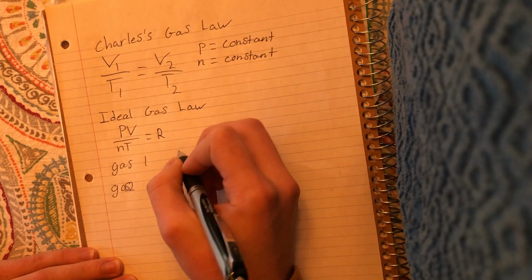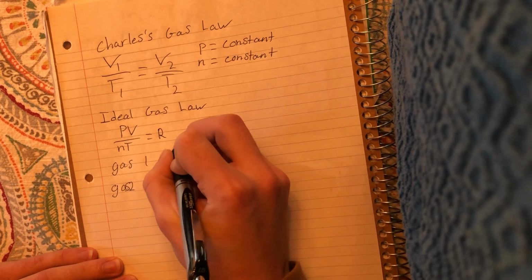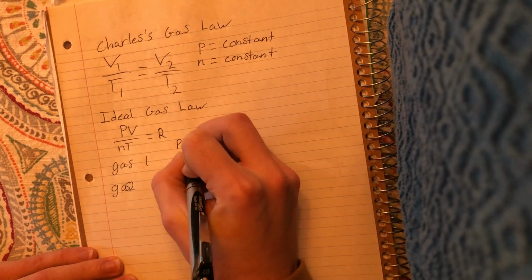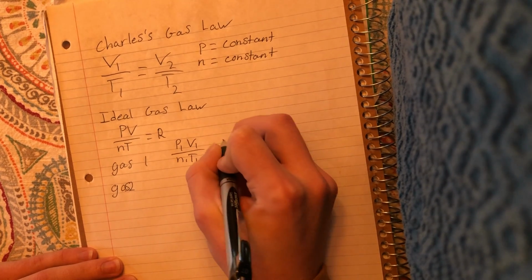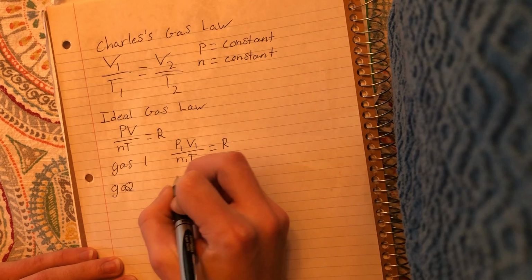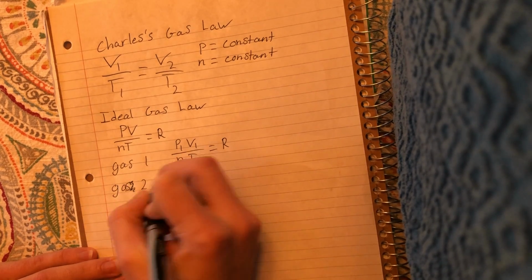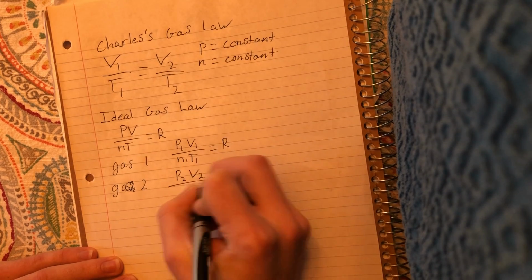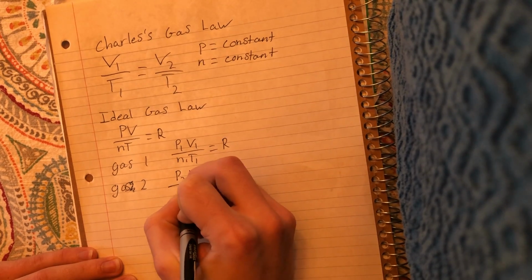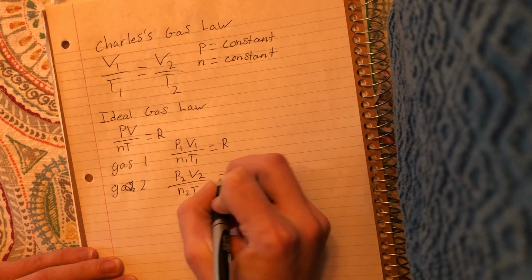So for starters, for gas 1, we have the equation P1 times V1 divided by N1 times T1 is equal to the ideal gas constant, R. For gas 2, we can say that P2 times V2 divided by N2 times T2 is equal to R.